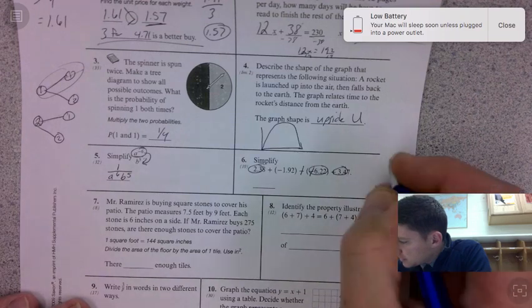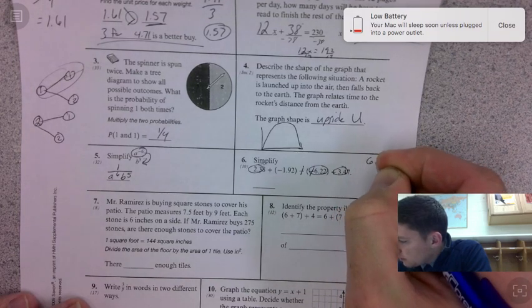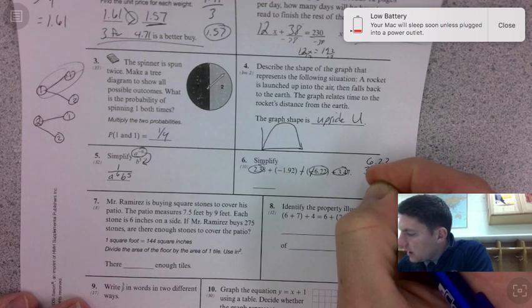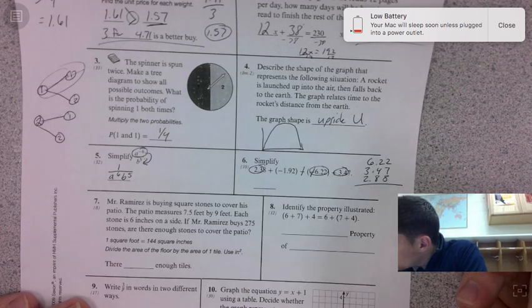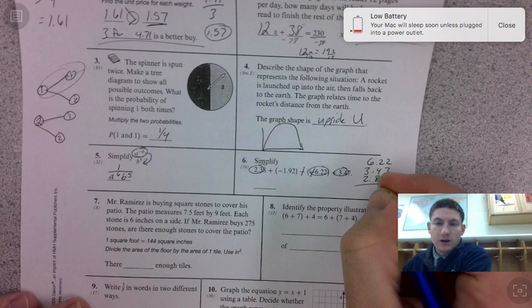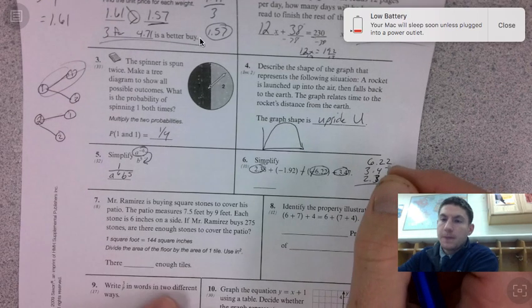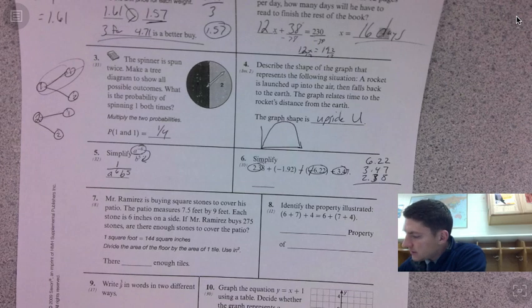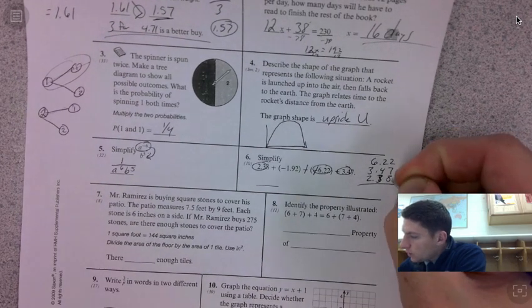Once I've done that, then I can identify the positive values that I have and put those positive values together. So I'm going to write these all over the top of each other: 6.22, 3.47, and 2.38. And sorry, that's a 3 right here, 2.38, and write this out as an addition problem together.